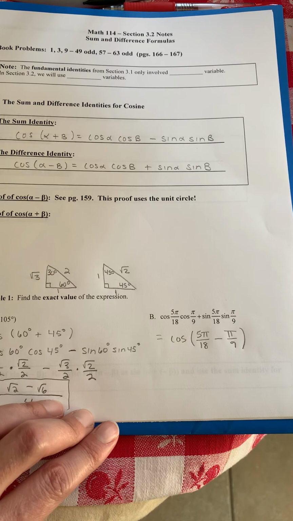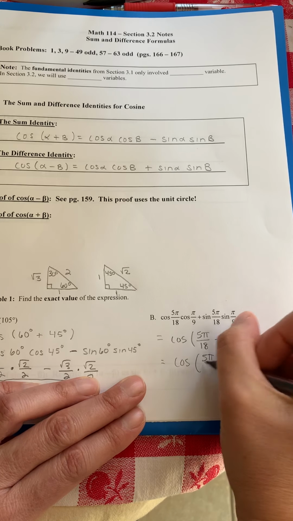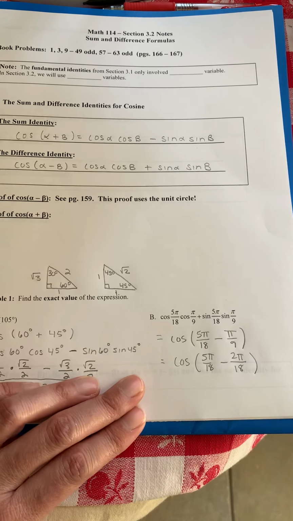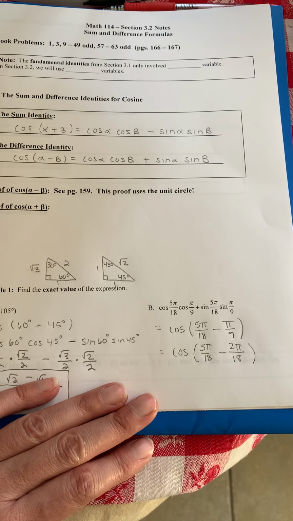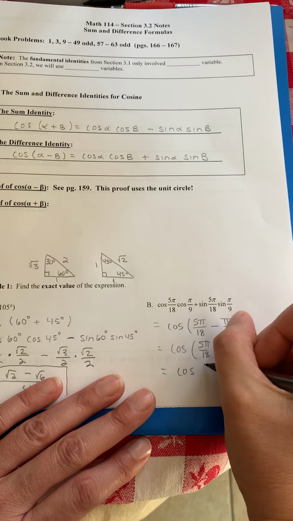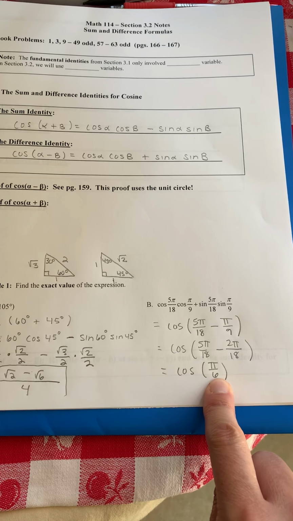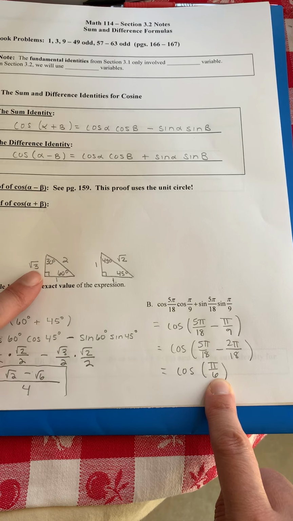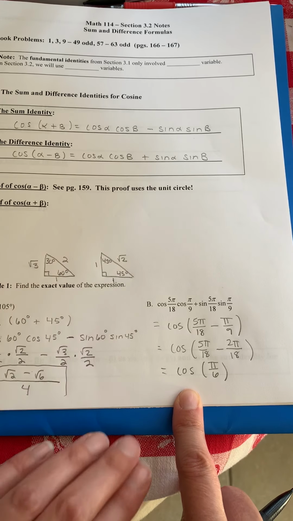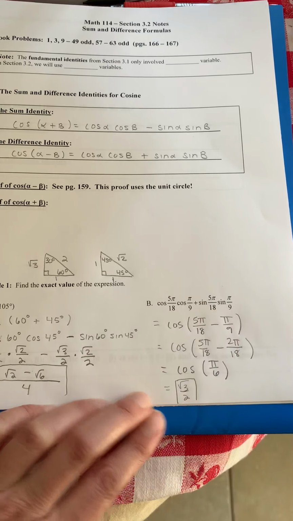Now, in order to do this, I need to have a common denominator. So I'm going to have the cosine, 5 pi over 18, and then changing this, we're going to get 2 pi over 18. Now I can go ahead and subtract. When I subtract, I get 3 pi over 18, but that reduces to pi over 6. Remember, pi over 6 is the same thing as 30 degrees. So we can go back to this triangle over here, and the cosine is adjacent over hypotenuse. So we get an answer of the square root of 3 over 2. All right, so that does it for 1B.